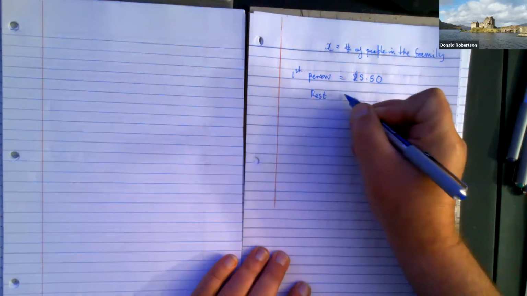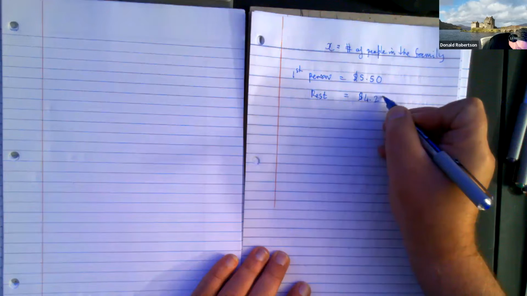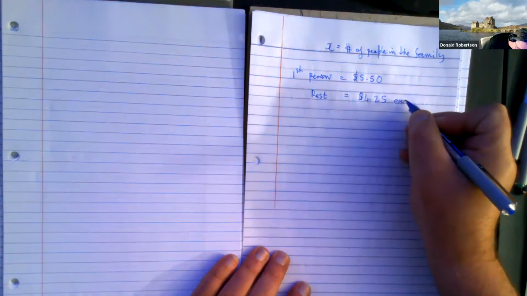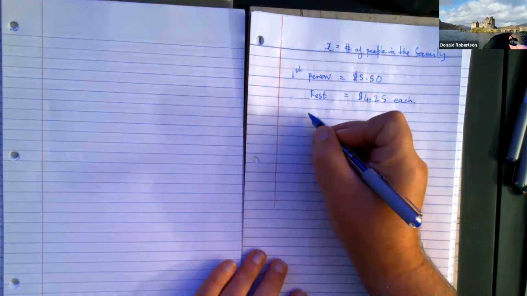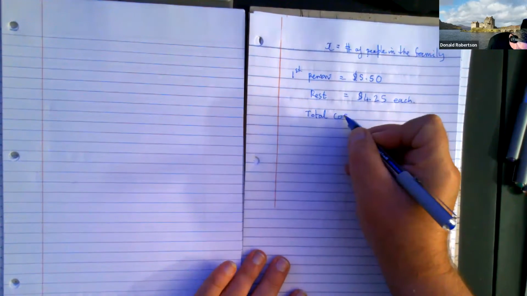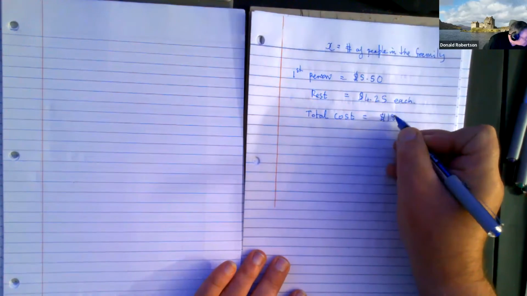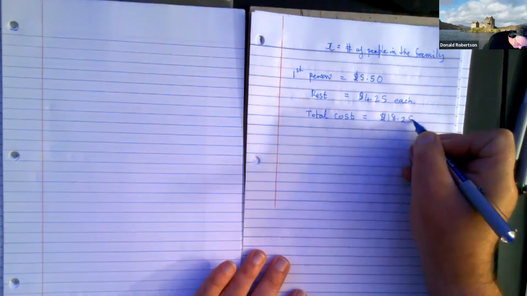The rest of the people are going to get charged $4.25 each. And I'm also told that the total cost of all the tickets came to $18.25. That's essentially everything that we need to know.